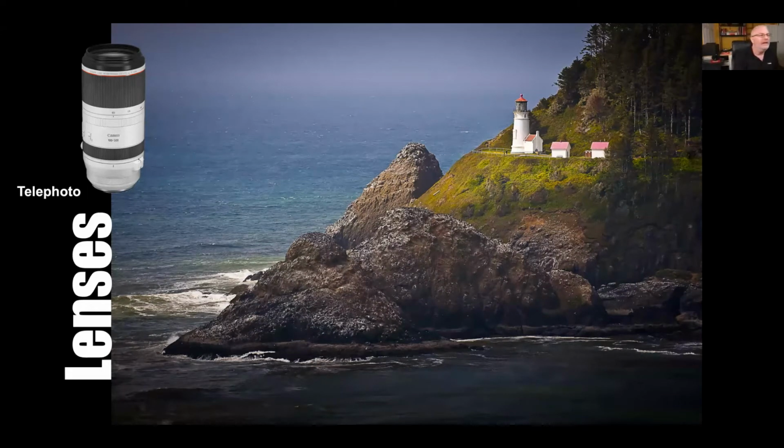Same thing here. Cross the little sound here, probably 1.5 miles, I would say, maybe 2 miles. But if all I had with me was that wide angle lens, that lighthouse would be too small in my frame. It wouldn't have enough pixel resolution to actually make an image.